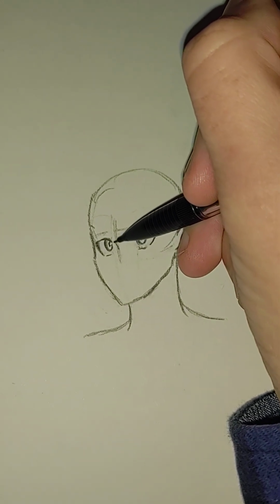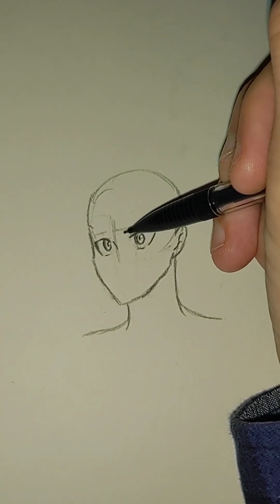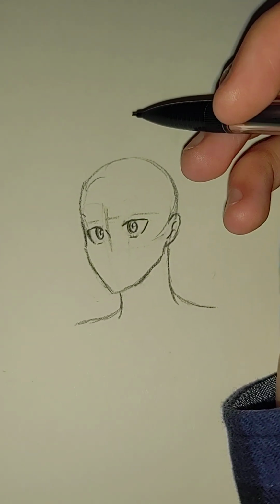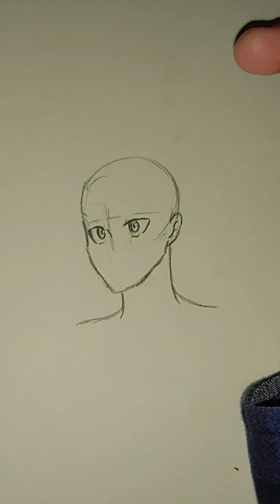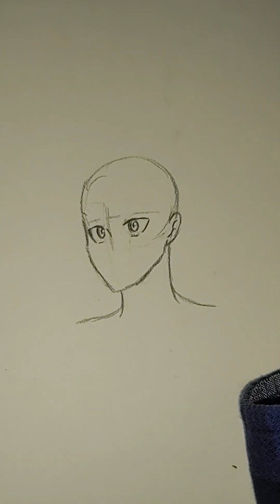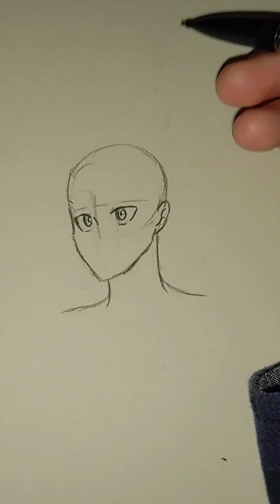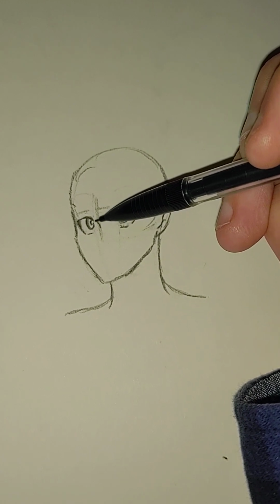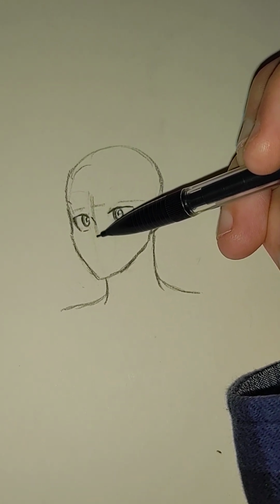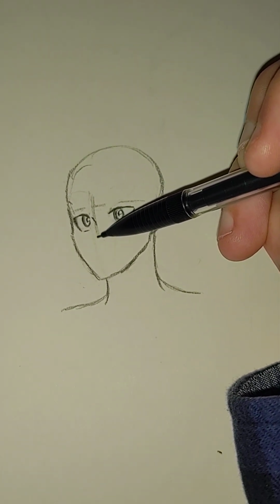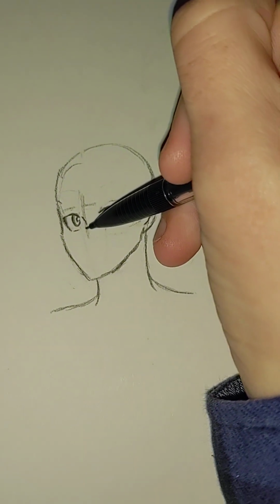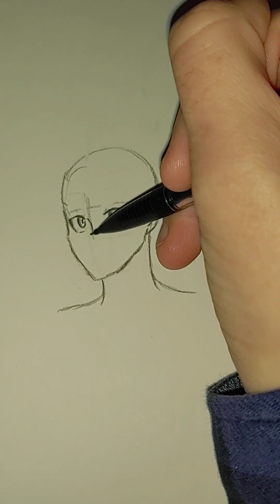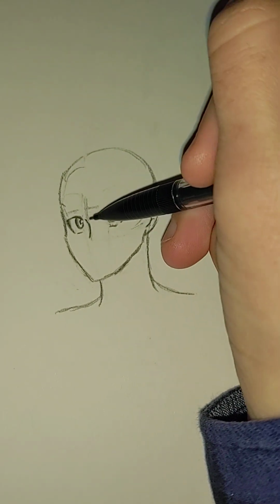Noses can be tricky, because there's a billion different ways to do them, and if you don't like the way I'm doing it, literally Google anime nose, and there are all different kinds of styles. But what I'm going to do is draw a line here to indicate the slope, how the nose comes down on the face. Oh my god, so professional. And you can actually keep that going.